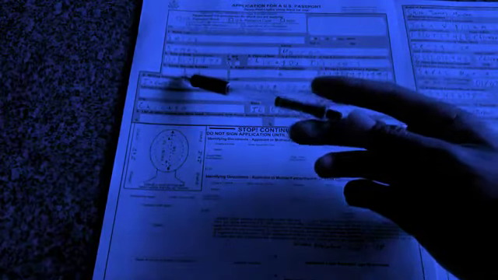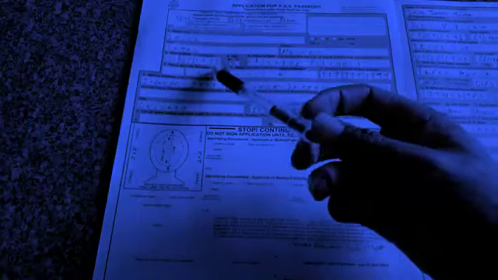Put your place of birth down. Boom, boom, boom. Put the comma in there, space. Boom, boom, boom. Put the state. I left this blank right here because I don't know your social security number. But put your social security number right here.